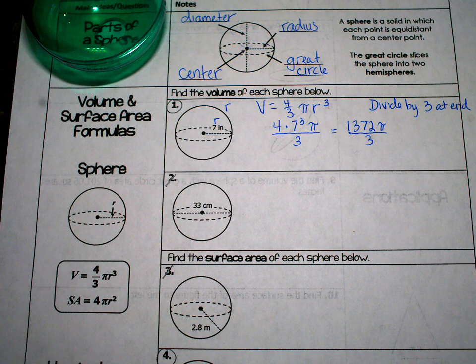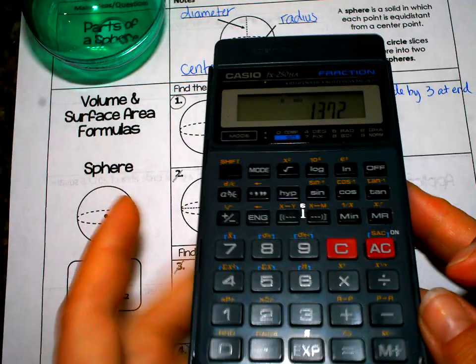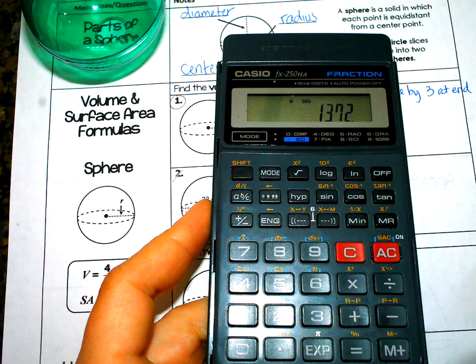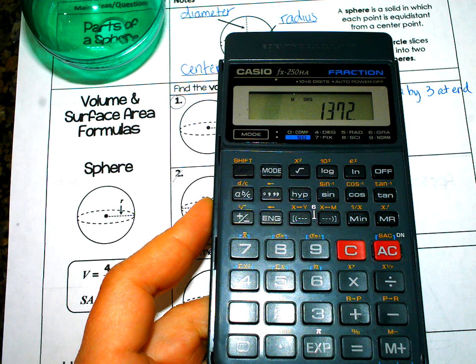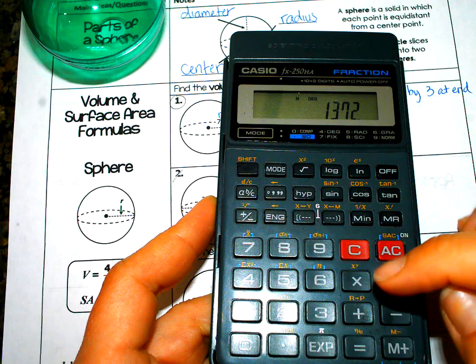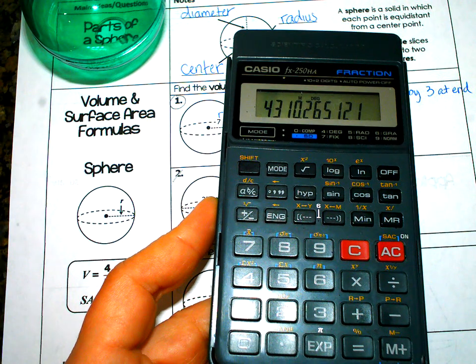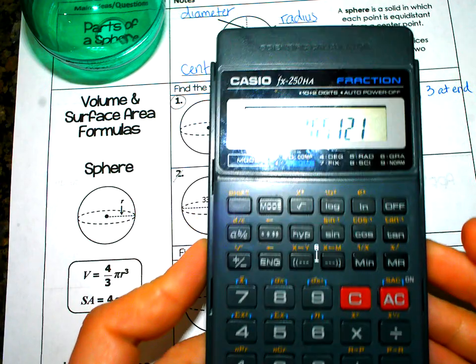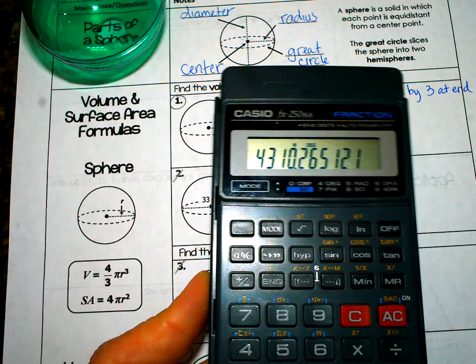So really and truly, I do need the full answer. So I'm going to use on my calculator 1372 times the pi button. Don't just do 3.14 because that won't get you the exact precise decimal answer. Actually use the pi button. So 1,372 times shift pi equals 4,310.